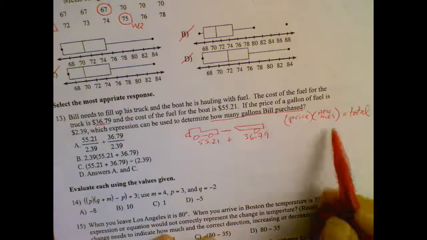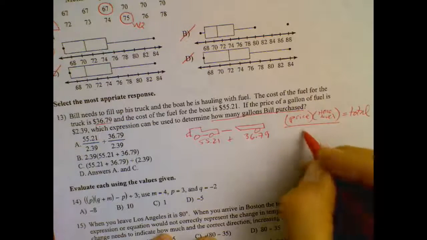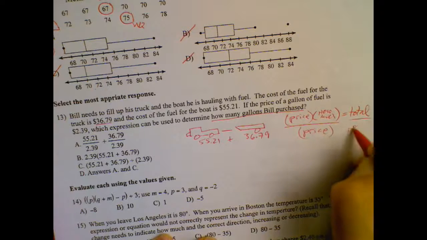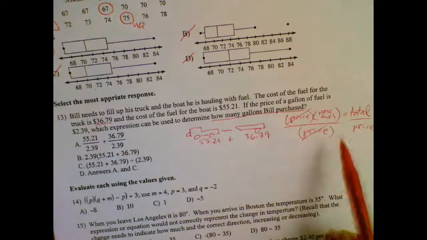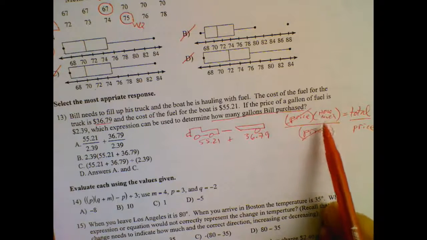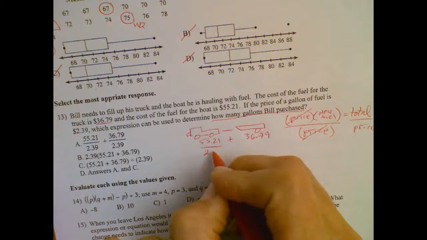So if I want to answer the question how much, I simply divide my total by the price. If I divide both sides by the price, the price goes away and I have my question, how much I gotta buy? So my price was $2.39.